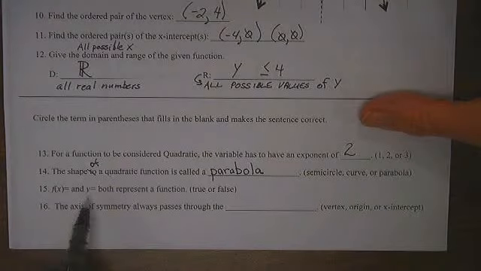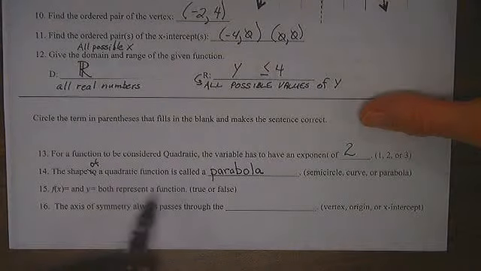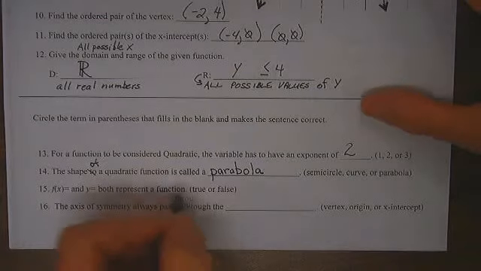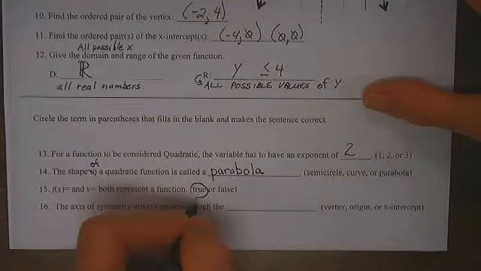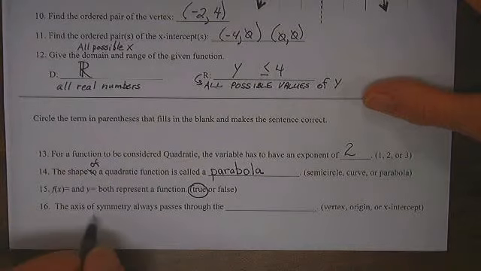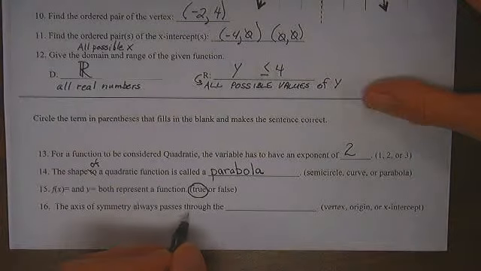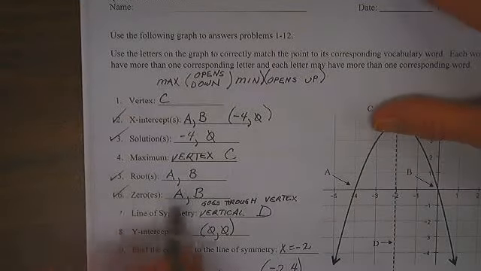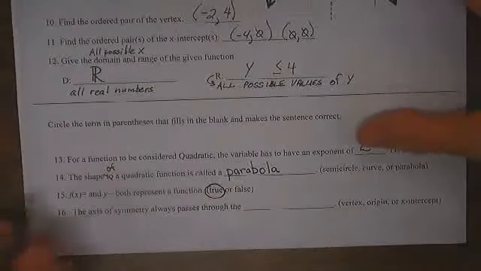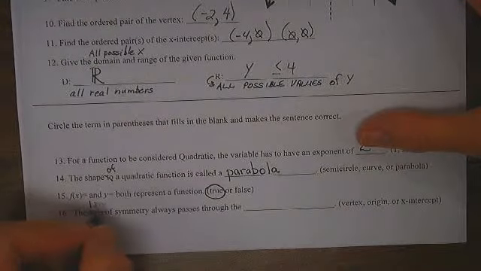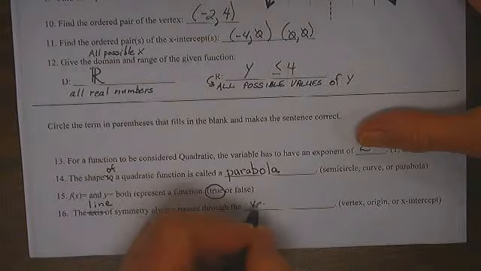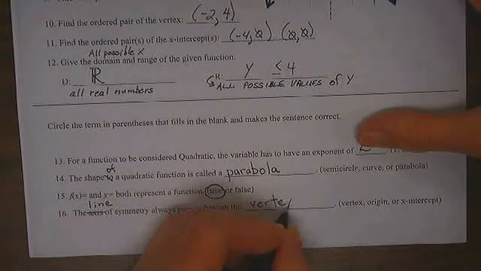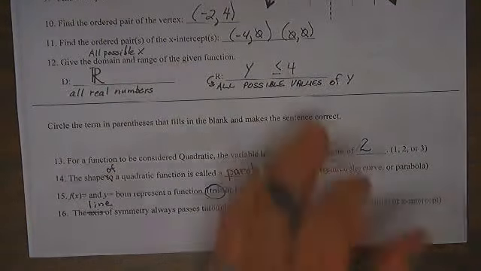F of x equal and y equal both represent a function that is true. The axis of symmetry always passes through the... wait, didn't we look at that before? The axis of symmetry goes through the vertex, although usually we call it a line of symmetry. Always goes through the vertex. Excellent. On to page 2.